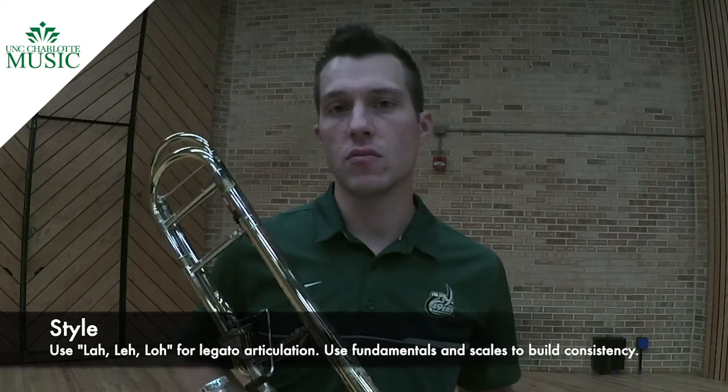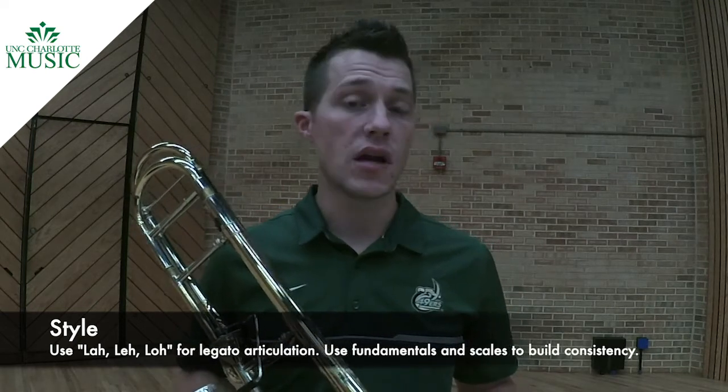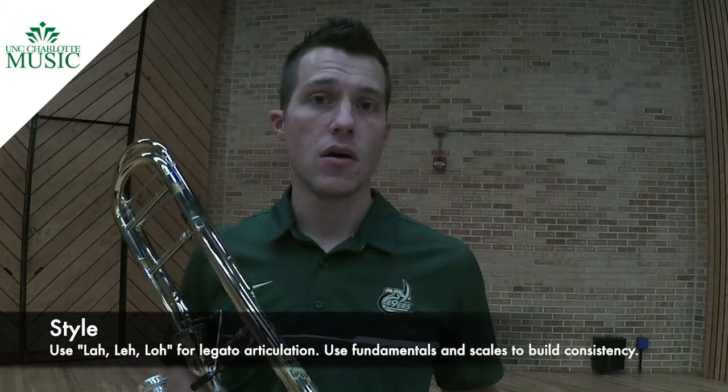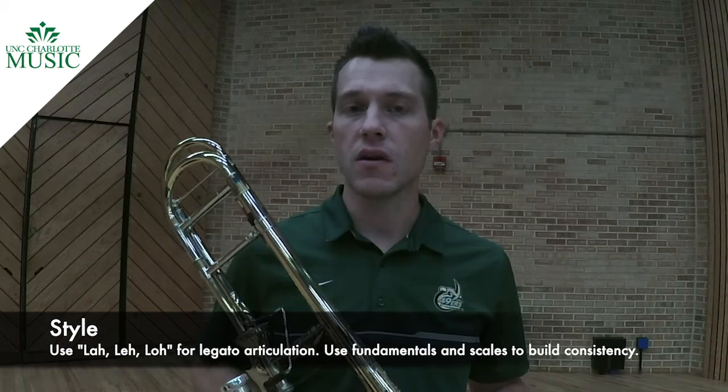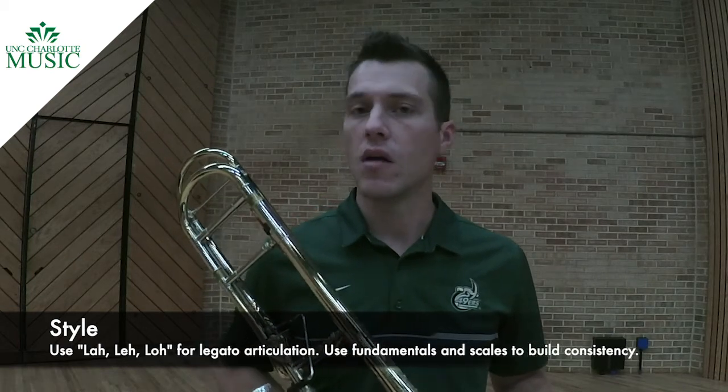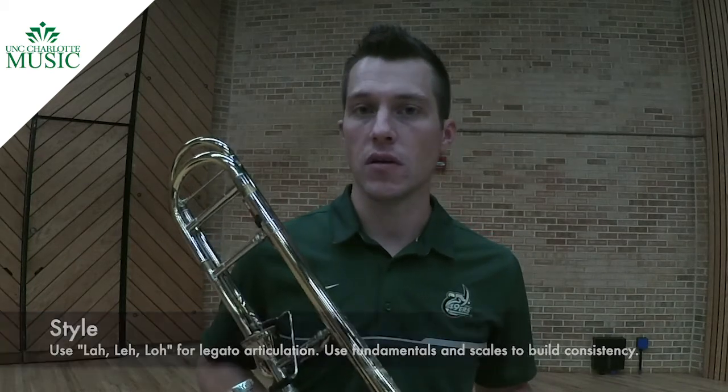Practice using this syllable on your scales, or even on single pitches. Really focus on how you're articulating. Notice that it's a very, very soft stroke of the tongue, and make sure the air is constantly moving.